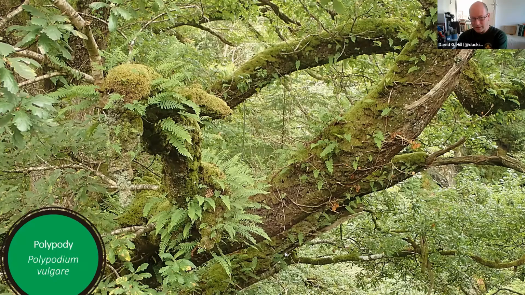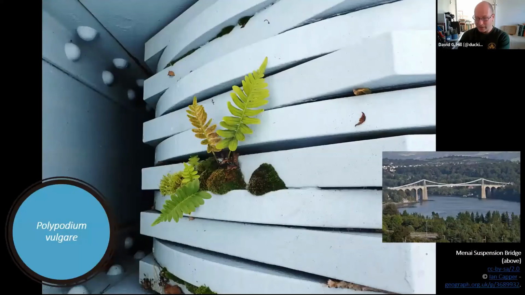There we are, there's an example. This is on Menai Bridge. That's actually on the Anglesey side. Sorry, the Llanfair side. So if you have a look at where these big chains sink into the ground on the Llanfair side, you can find these Polypodiums growing quite happily.